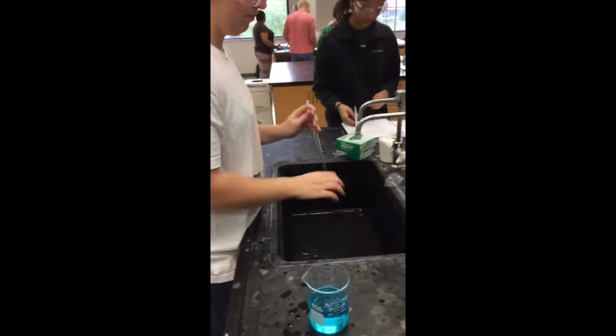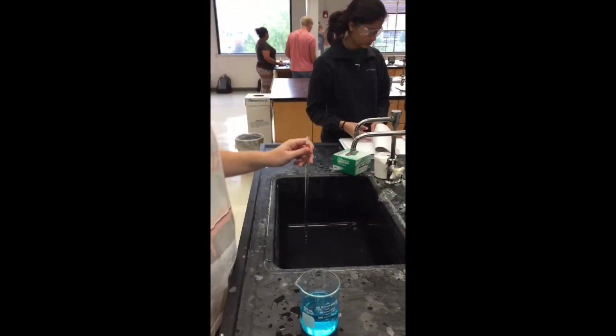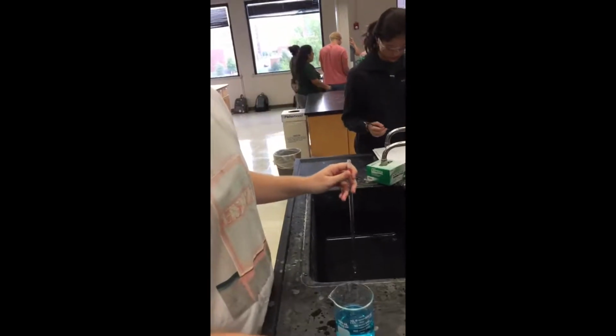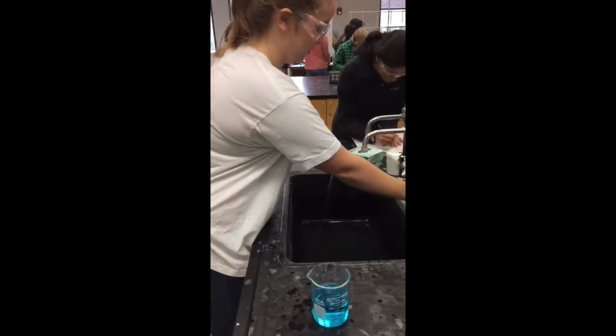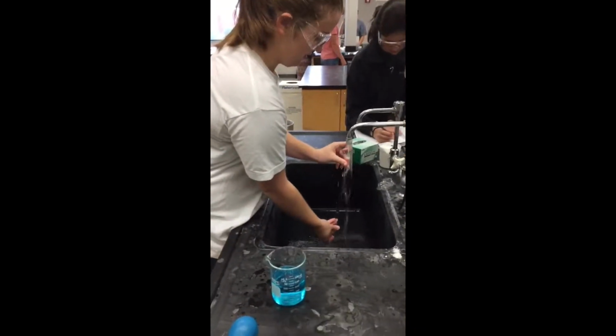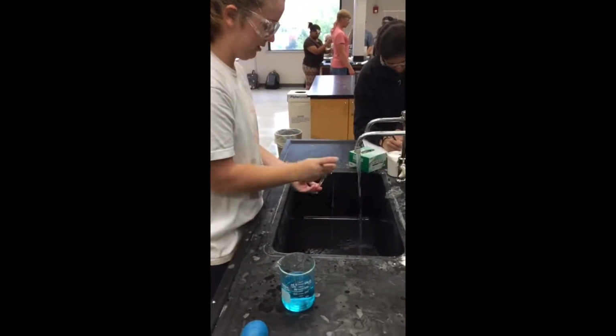Remove the bulb. Place a finger quickly over the top and then remove the pipette from the solution container. And then swish. Repeat this priming step 2 times for a total of 3 cycles.